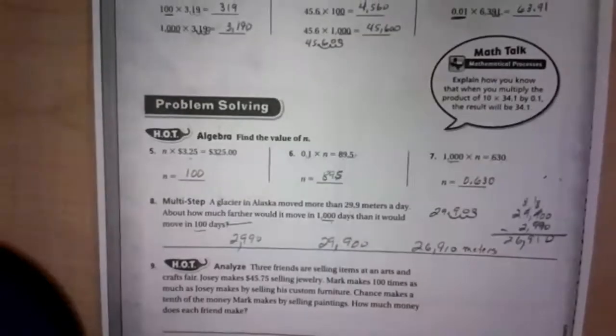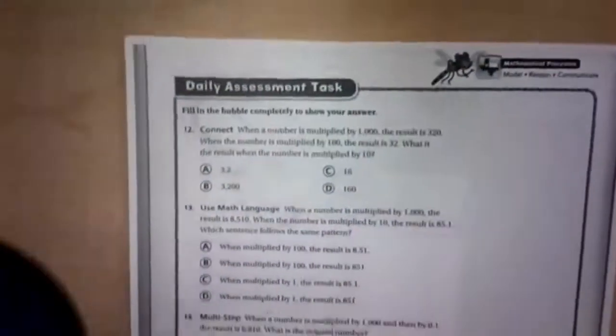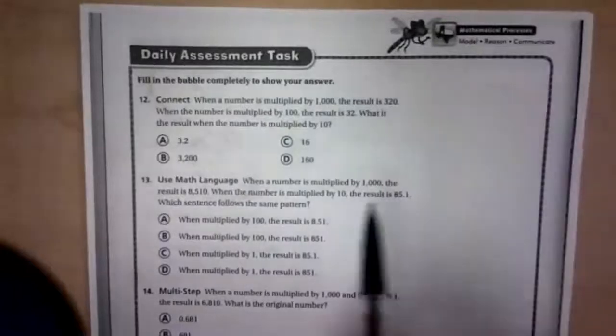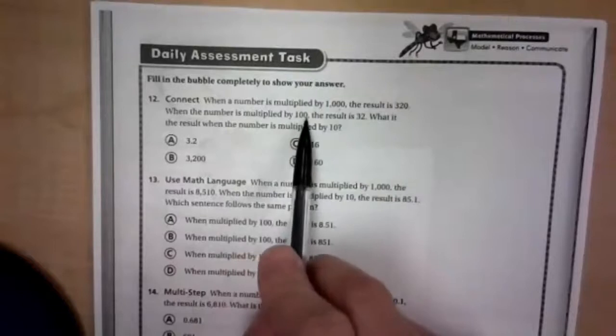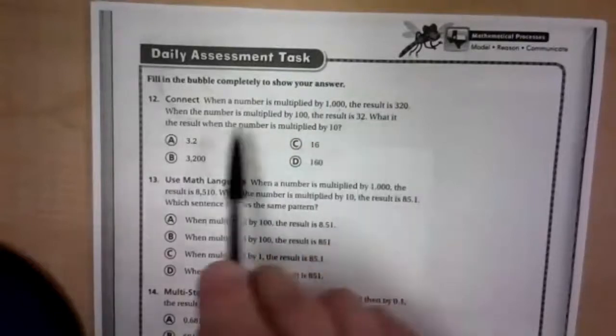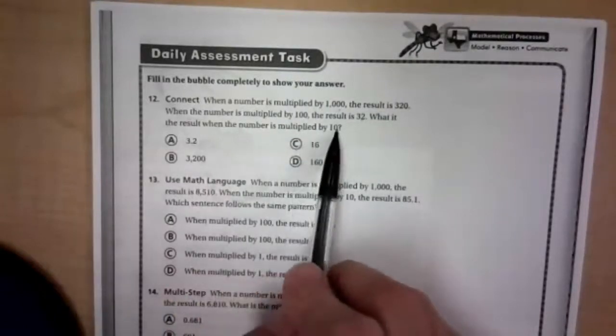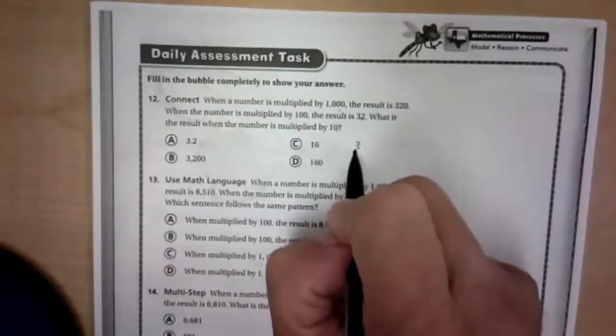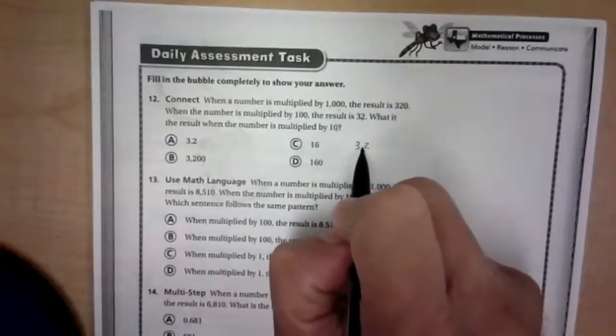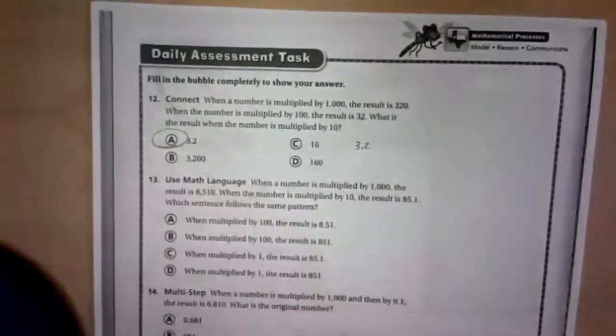Okay. Let's do a few more examples. Let's do some word problems. So it says, when a number is multiplied by 1,000, the result is 320. When the number is multiplied by 100, the result is 32. What is the result when the number is multiplied by 10? That means you move it back one more decimal place, which put it right between there. So that means it would be right there, which is A.